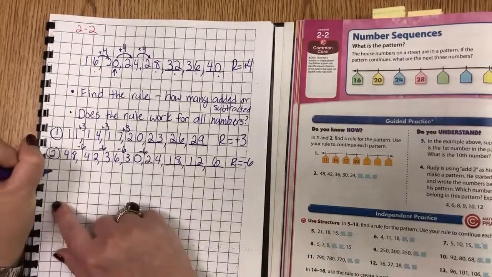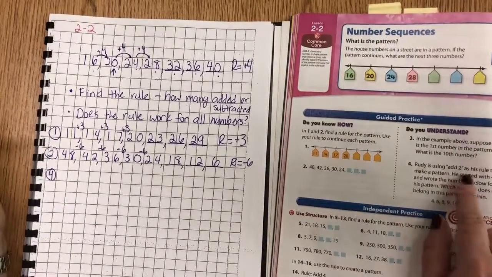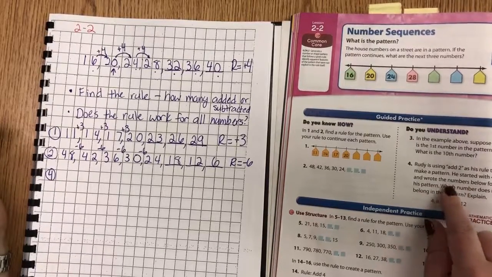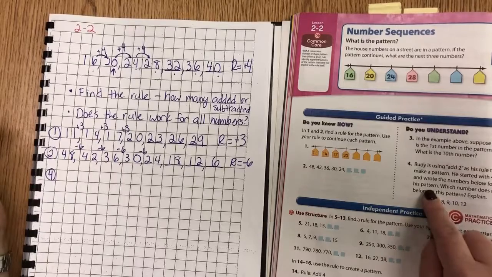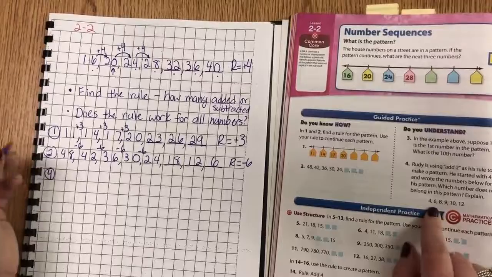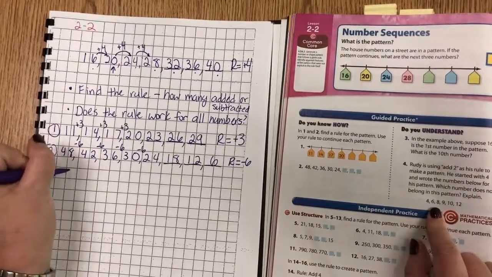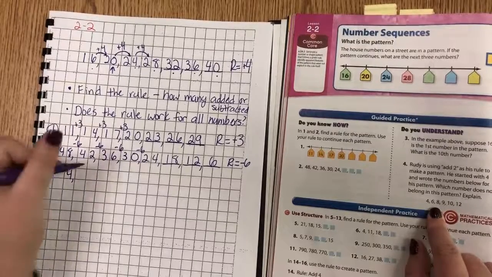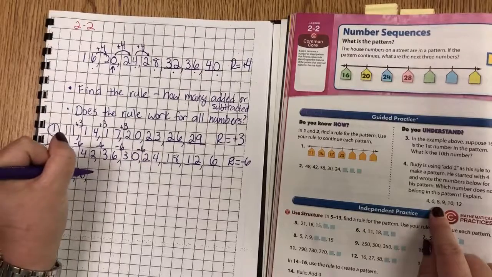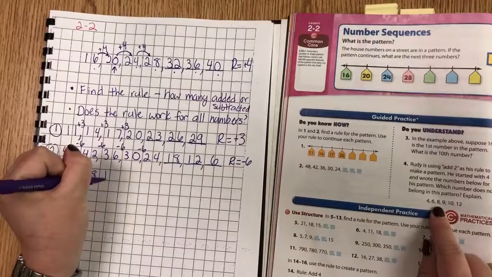Okay, so now let's look at number 4. We've got a bit of a word problem here. Rudy is using add 2 as his rule to make a pattern. He started with 4 and wrote the numbers below for his pattern. Which number does not belong in this pattern? Explain. Okay, so I'm going to write down, I'm going to kind of go as he's going. So his rule is add 2. So 4 plus 2 is 6. Plus 2 is 8. Plus 2 is 10.